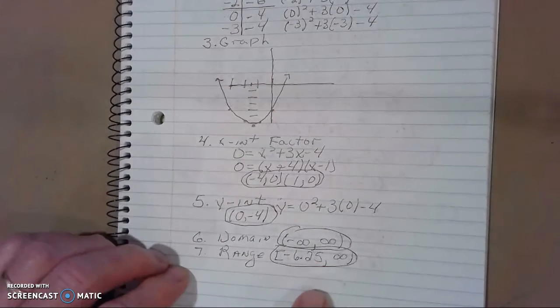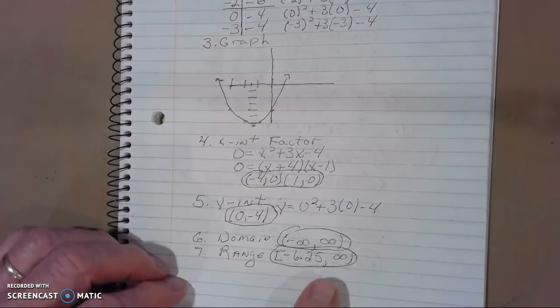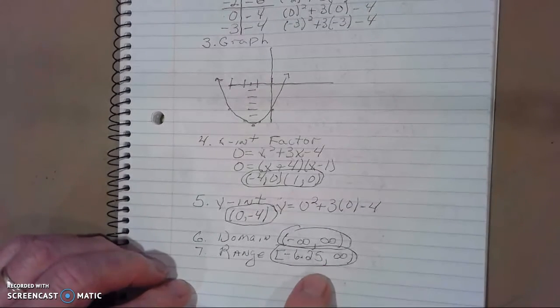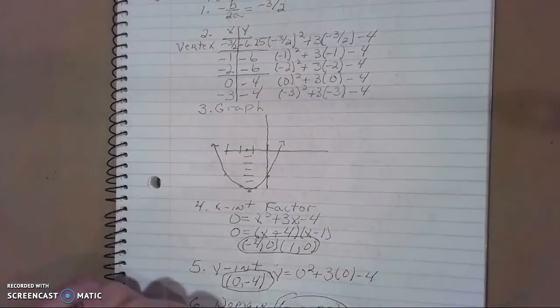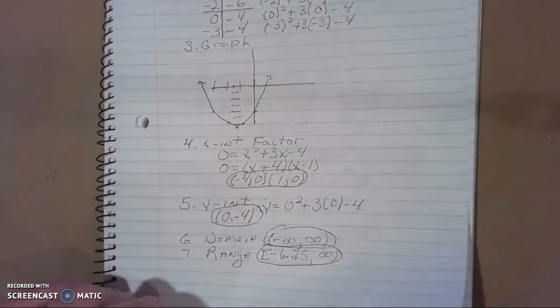The domain, and then the range. The range is the lowest y-coordinate, negative 6.25 here, the vertex, up to infinity.